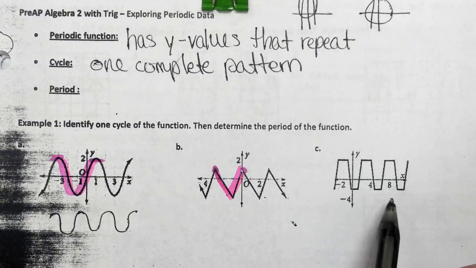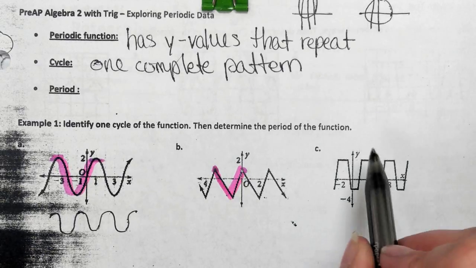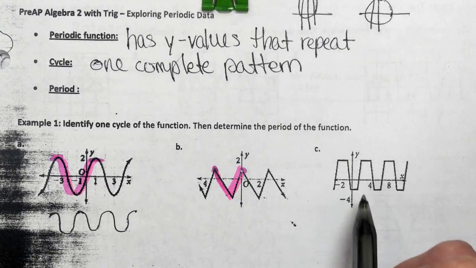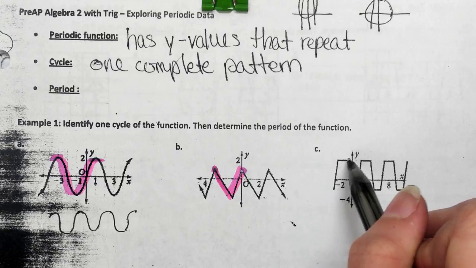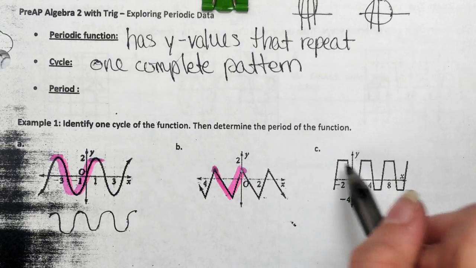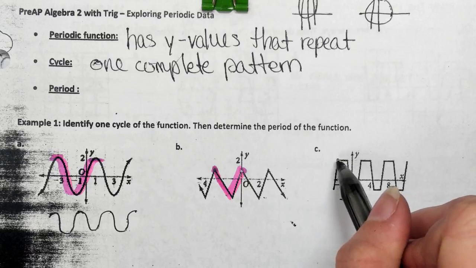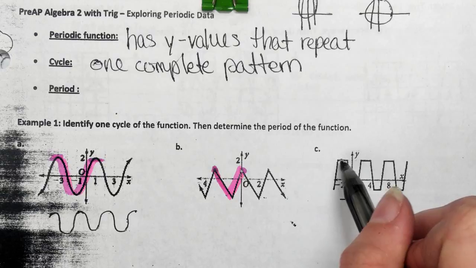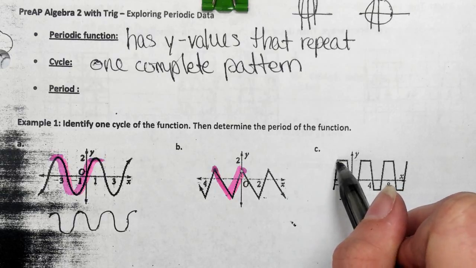All right, now look, this one's a little different. Do you want to do your maximums again? Okay, it doesn't matter. You can do your minimums. Do you see how it plateaus right here? It doesn't come to a point like this one does. You have to pick one of those points. It doesn't matter which one you pick. Do you want to do the one on the left or the one on the right? Left? Okay, well, you can do the one on the right.